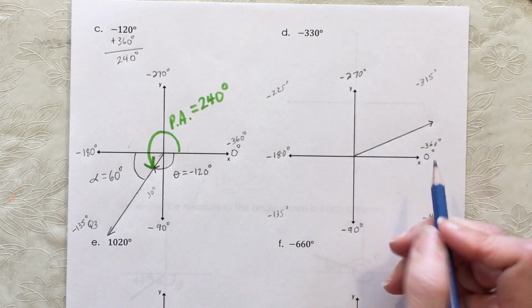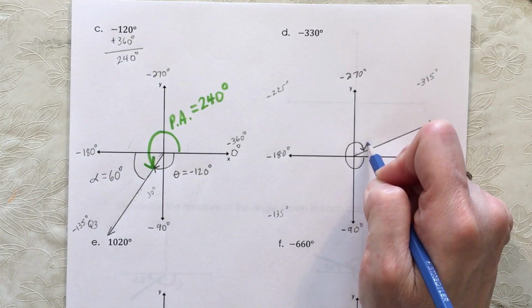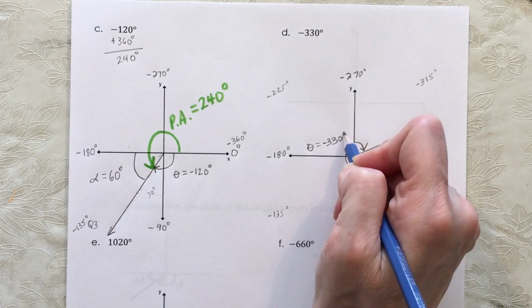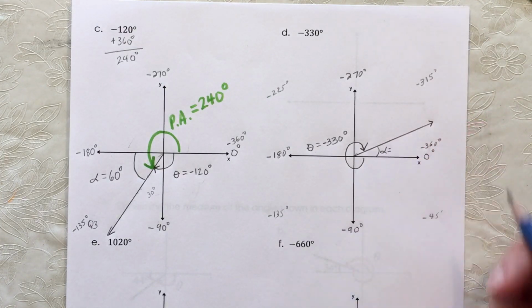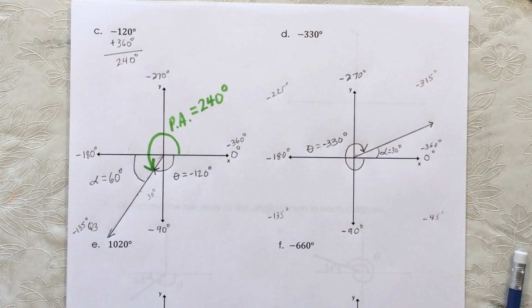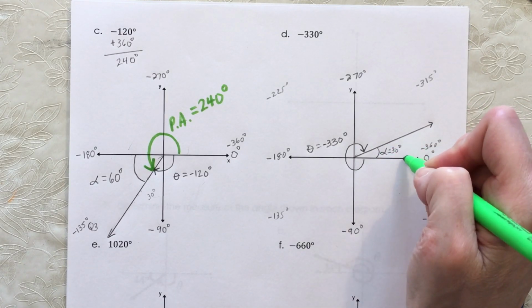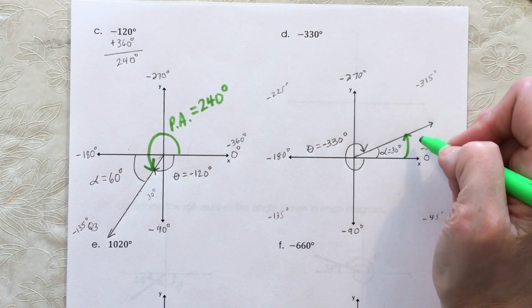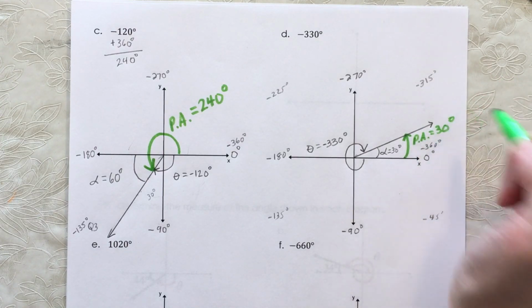And we know it's negative, so we're going to start at the positive x-axis and go clockwise around. So that's going to be theta, which is negative 330 degrees. Alpha is always positive. It's going to be this angle in here, which is 30. And our principal angle does have an arrow, whereas alpha never does. So it's from the x-axis in the positive direction to the terminal arm. In this case, the principal angle is also the same as alpha, 30 degrees.